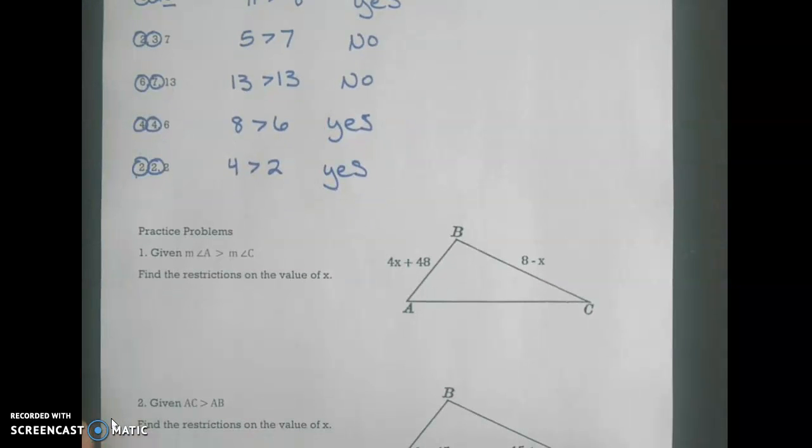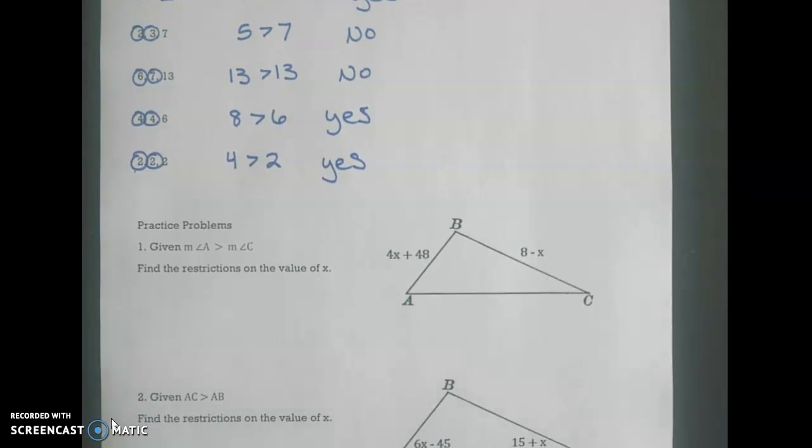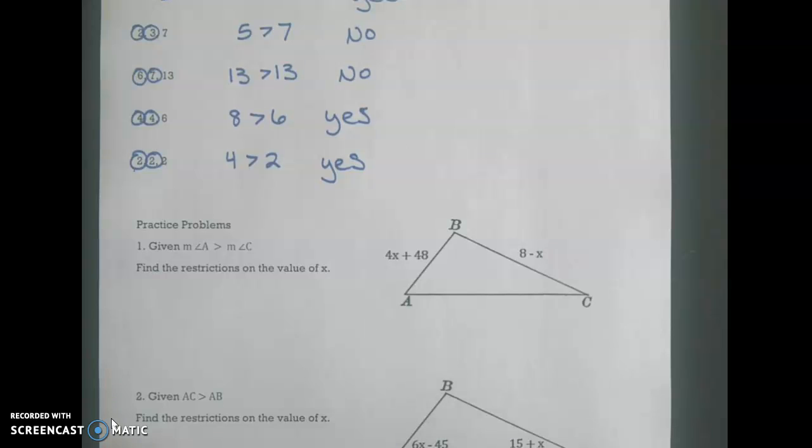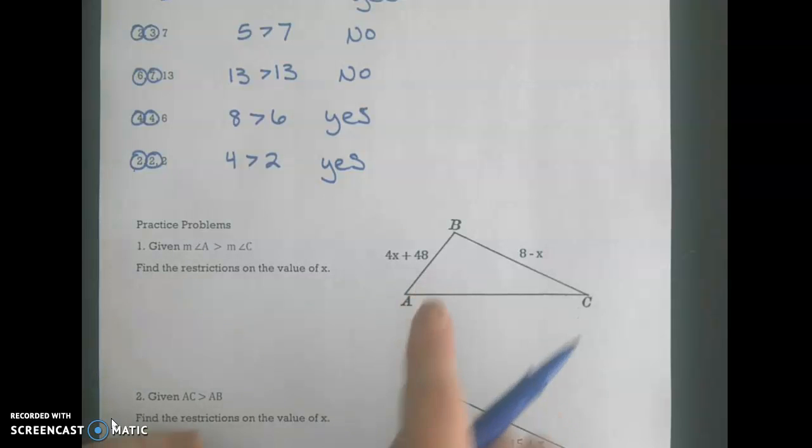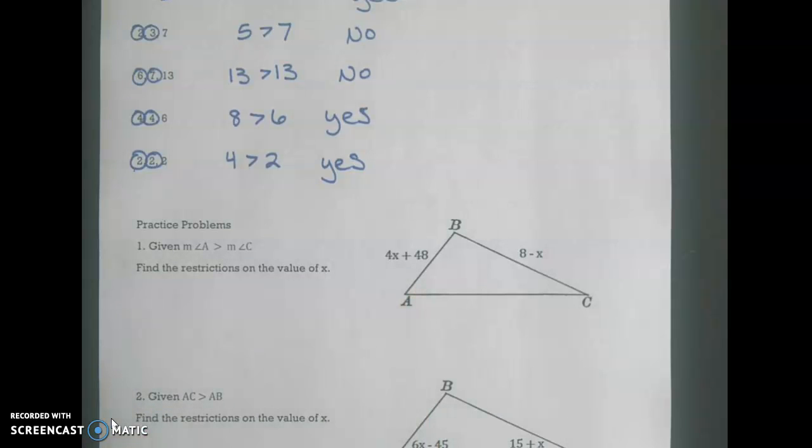All right. Now let's get two little practice problems using the new knowledge we have about triangles and their angle side theorems. Starting here with number 1, I'm told that the measure of angle A is greater than the measure of angle C. And then I want to find the restrictions on the value of x. So remember, my largest angle is opposite my longest side, and my smallest angle is opposite my shortest side.